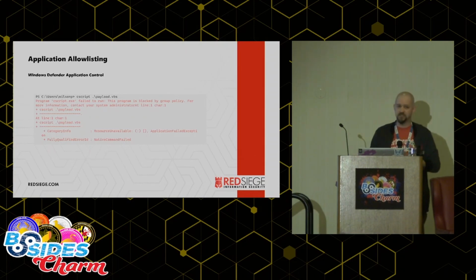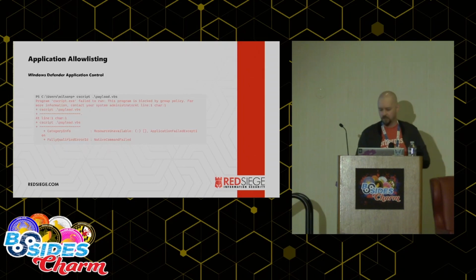And the nice thing about this is this can even block Microsoft signed binaries that we will use to bypass some EDR things. So things like cscript, wscript, InstallUtil, MSBuild, you can cut all those off.